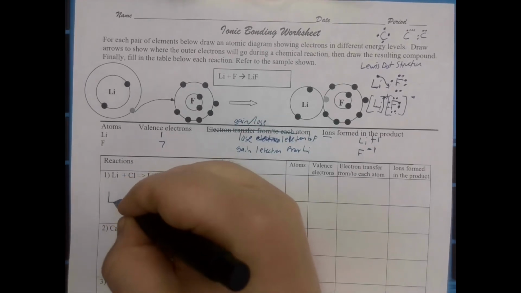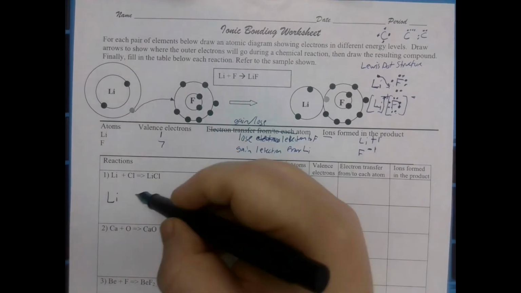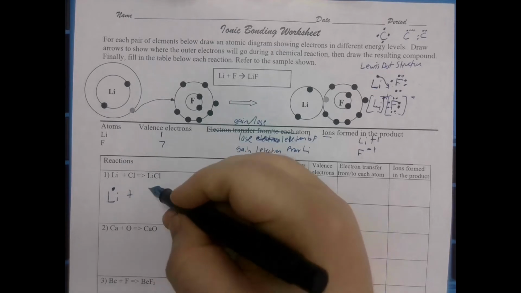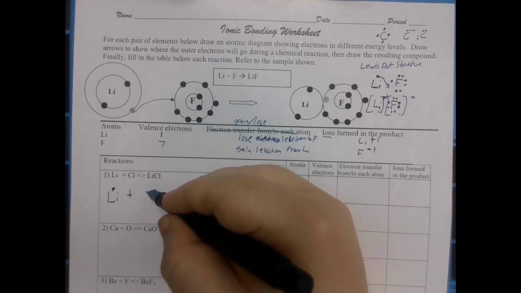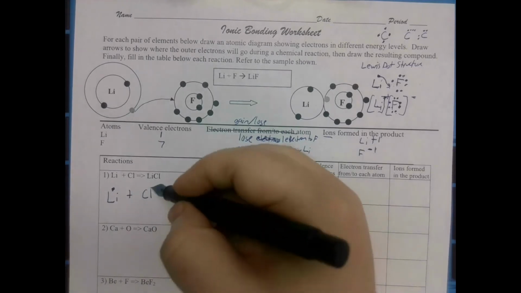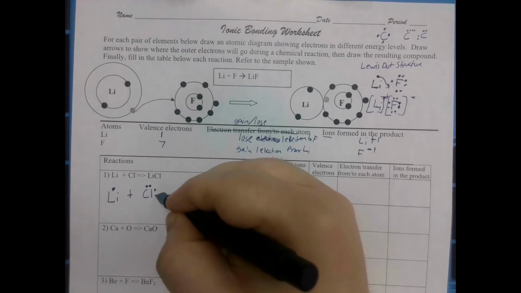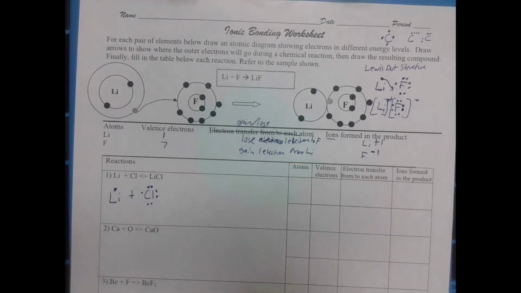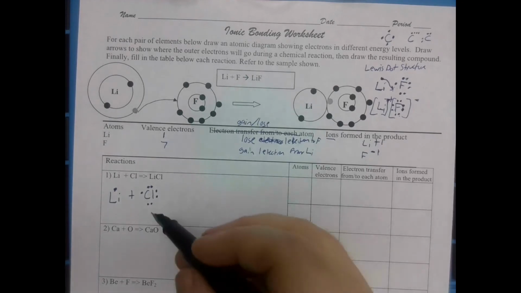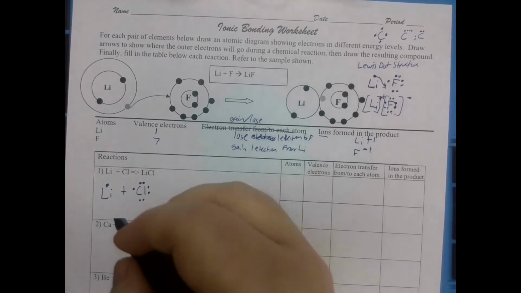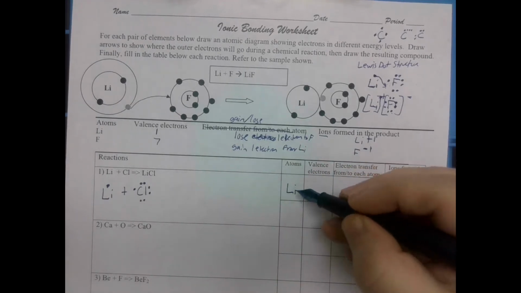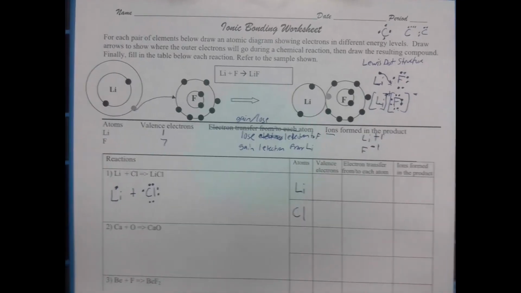So this is the first problem. When we take lithium, it has 1 dot. And chlorine, how many valence electrons does it have? 7. So we have lithium and chlorine as 2 atoms.